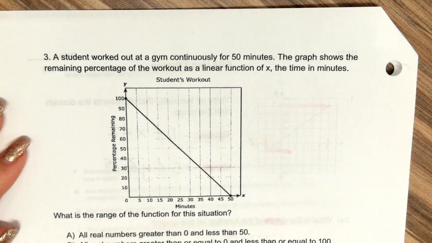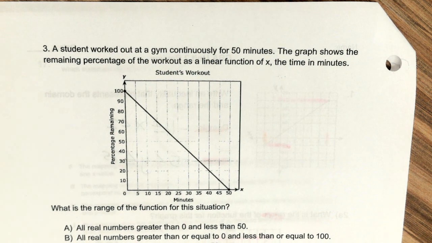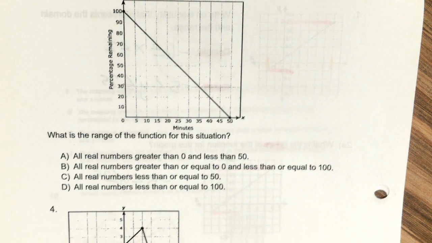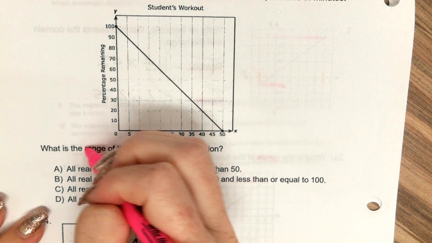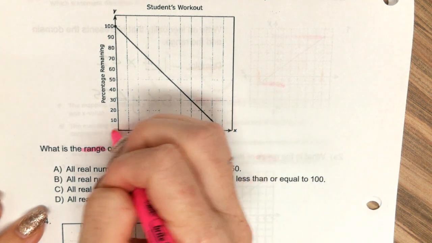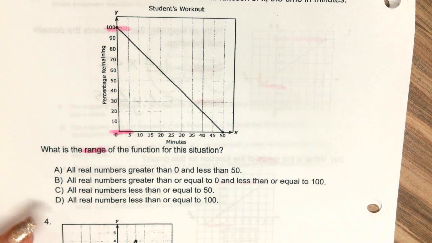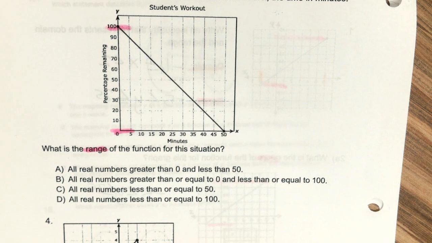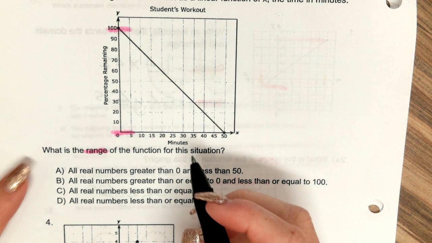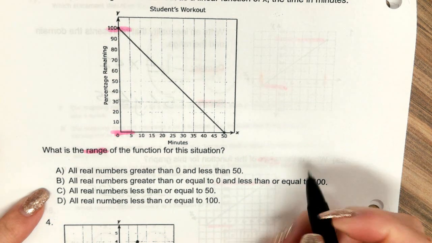Number 3. A student worked out in a gym continuously for 50 minutes. The graph shows the remaining percentage of the workout as a function. What is the range? So the lowest number is 0. The highest number is, could it be 0? Could it be 100? So you're looking for all real numbers greater than or equal to 0, but less than or equal to 100. B.